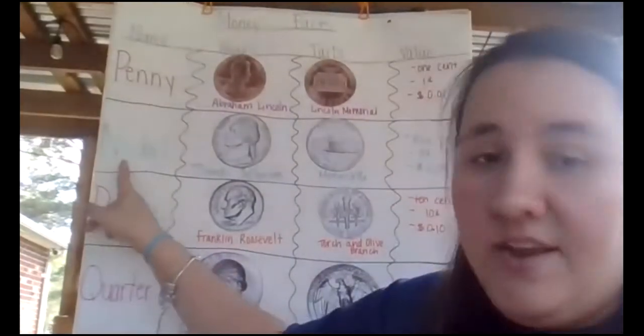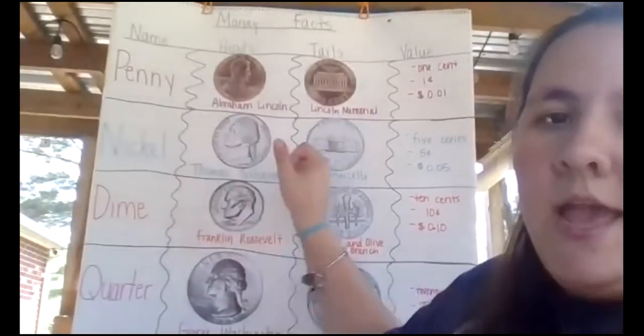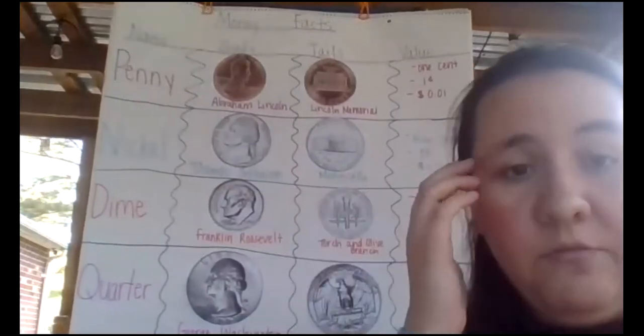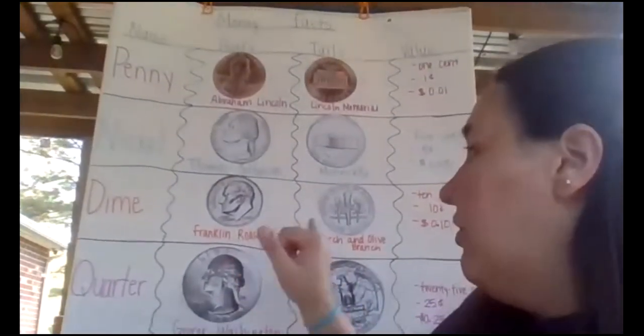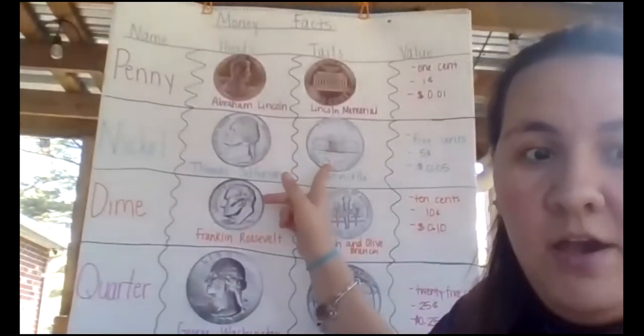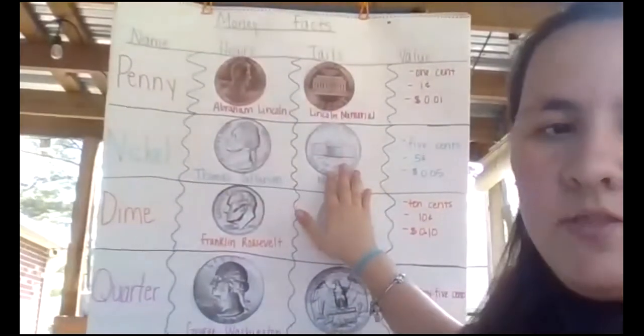Okay, so our next coin we have is a nickel. Remember, our nickel has Thomas Jefferson on the front and his childhood home Monticello on the back. Monticello is actually in Virginia, and some of our students took a field trip there this year for 4th grade. So Monticello is his childhood home, okay? So the nickel has Thomas Jefferson and the Monticello.